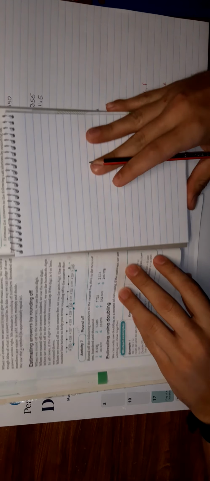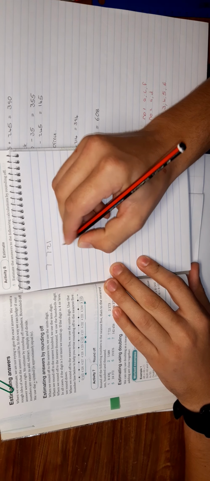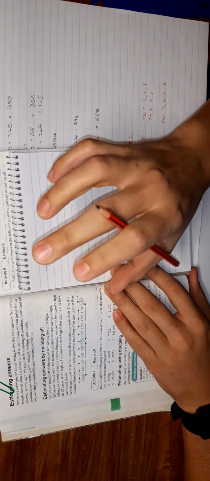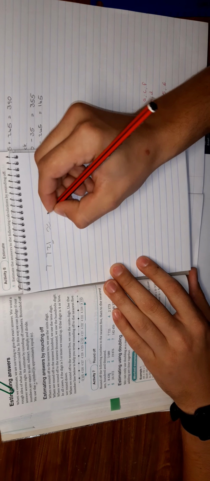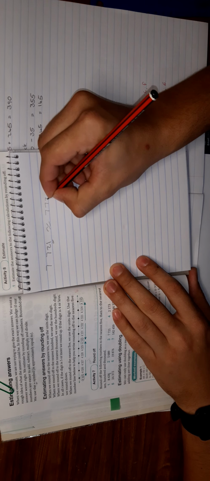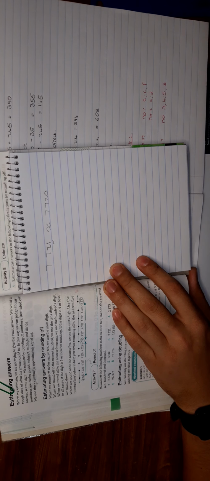Let's say, for instance, 7,721. Now we round off to the nearest 5. The nearest 5 would be 7,720 because it is nearer to the smaller 5.